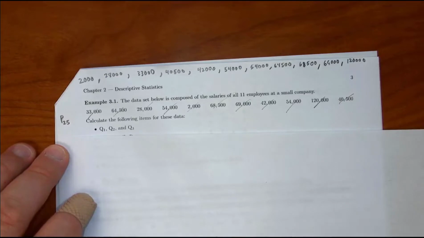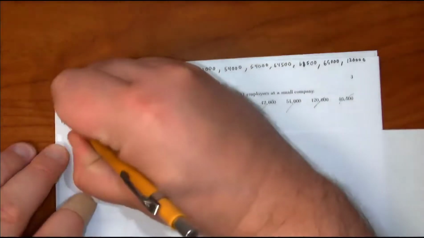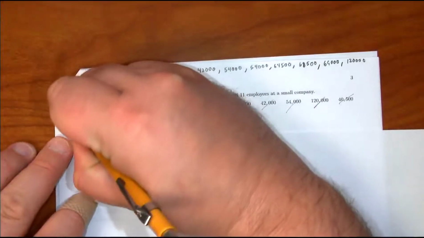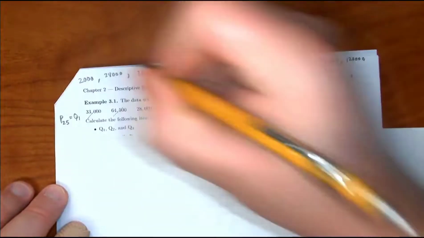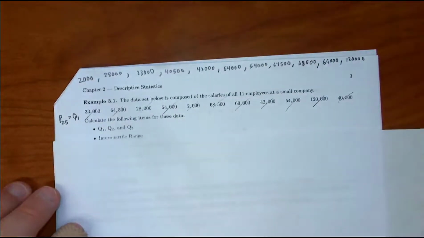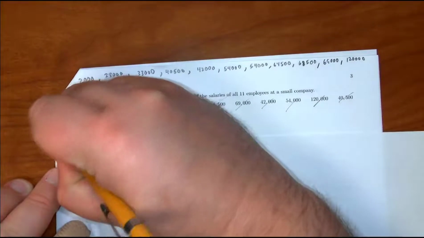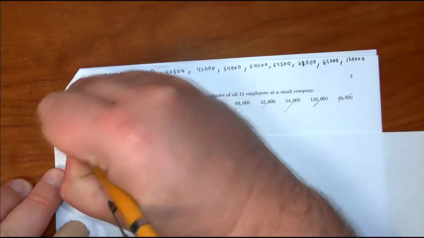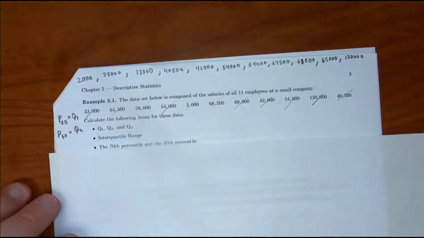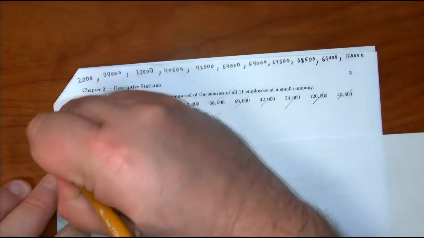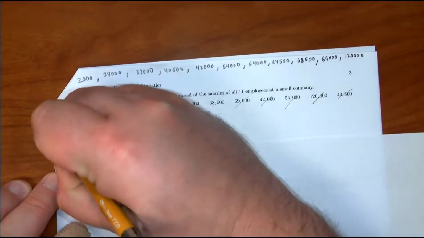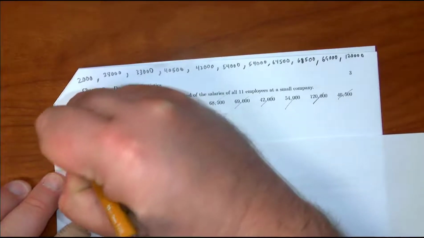So that's the 25th percentile. So the 25th percentile is the first quartile. The 50th percentile is the same thing as the second quartile. And the 75th percentile is the same thing as the third quartile.